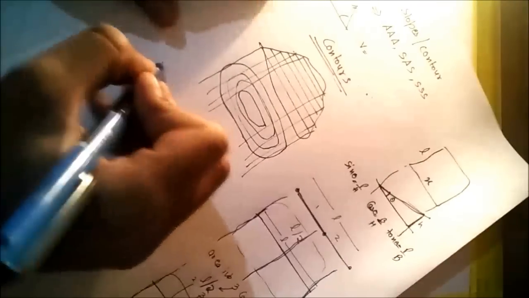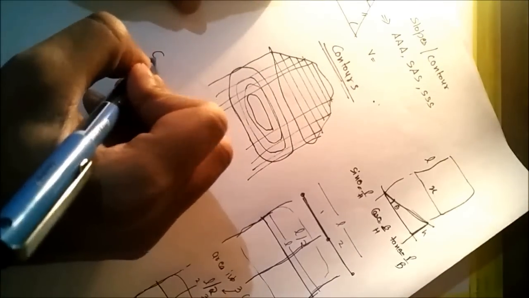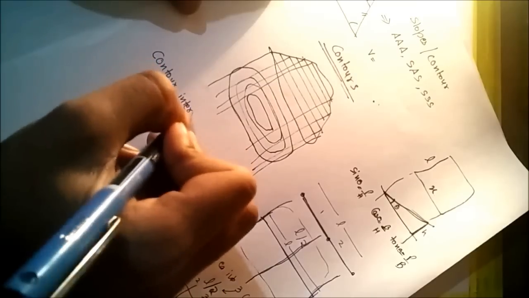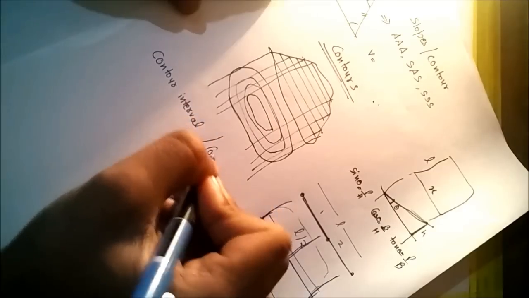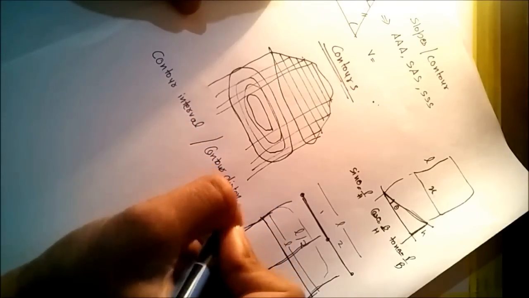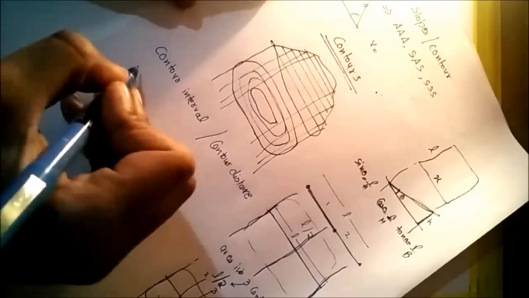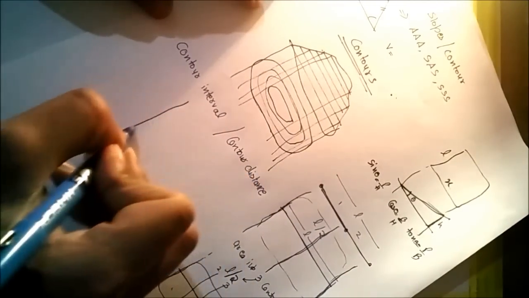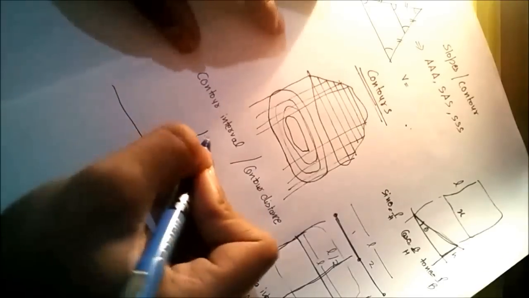Now we have two: one is contour interval and other is contour distance. Contour interval is the division in height.